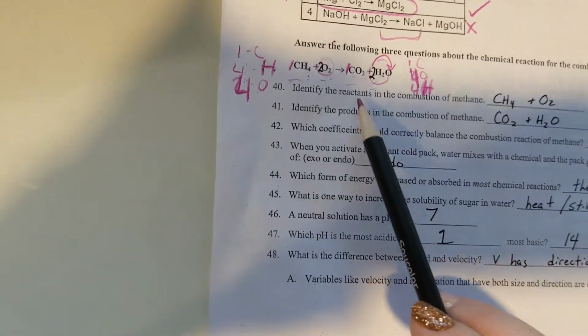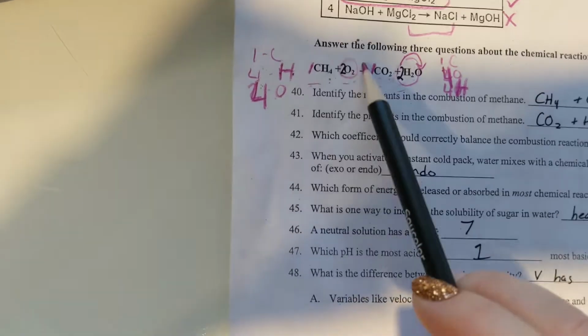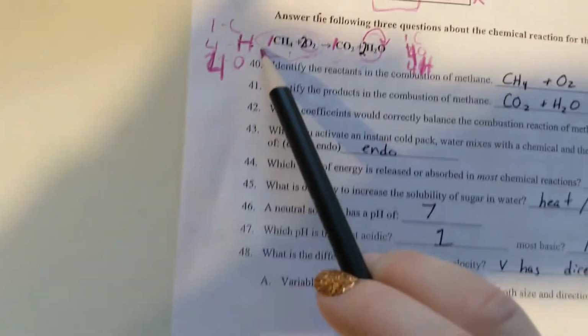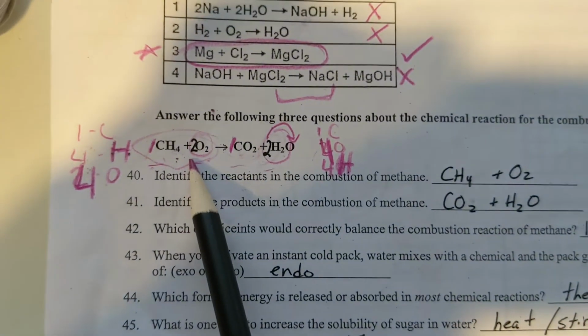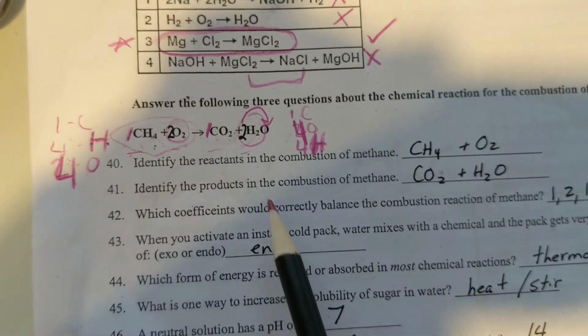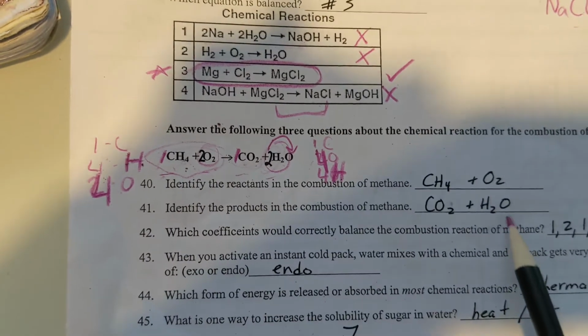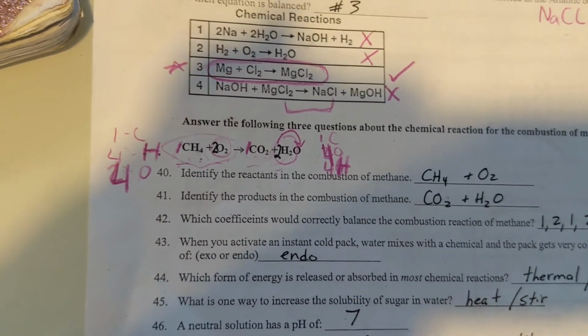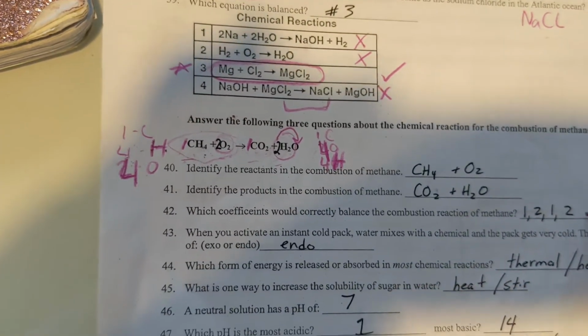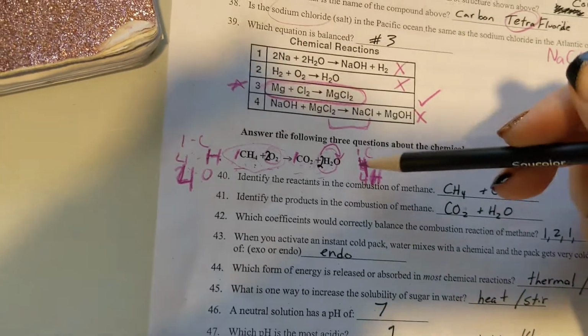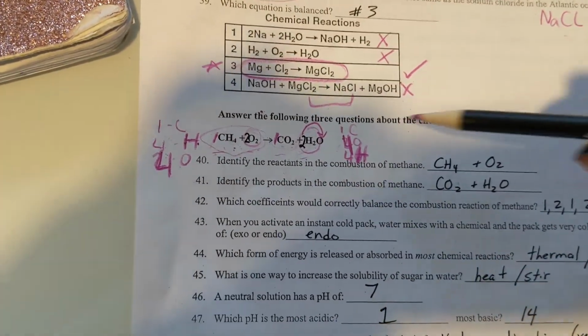Question 40, I know I made a mess here. Question 40 is asking us about the reactants. The things that react with each other are going to be whatever is before the arrow in this equation. And then the products are going to be whatever is after the arrow, in that same equation. So here we just looked at the coefficients to balance the equation a moment ago.